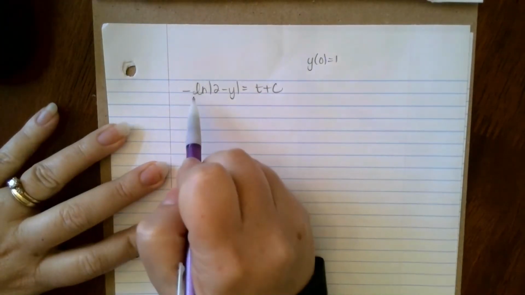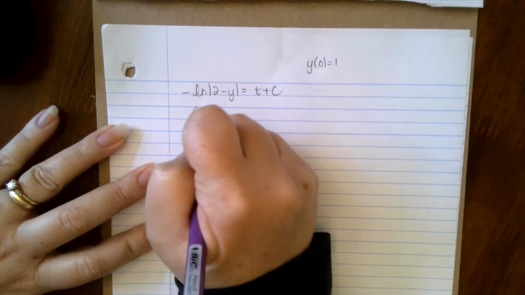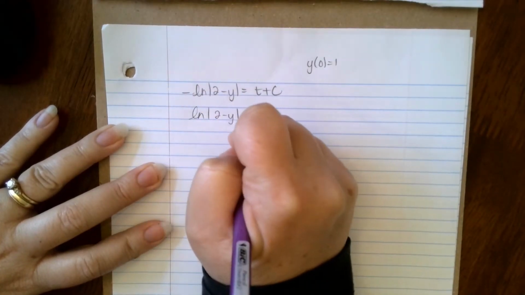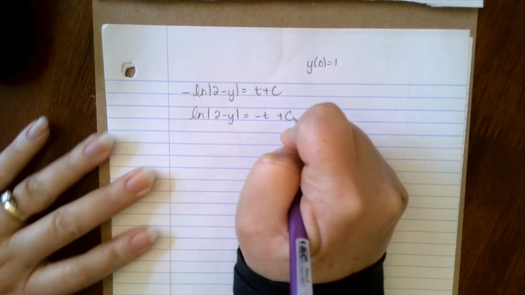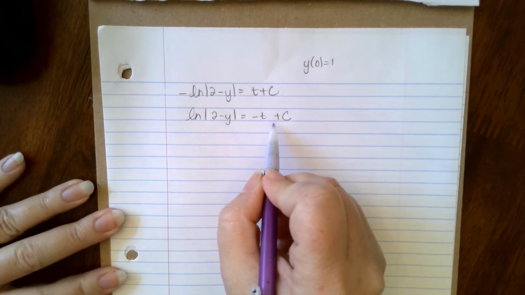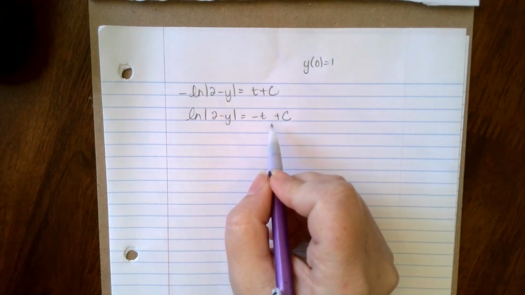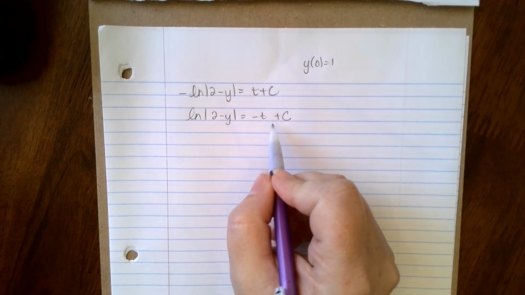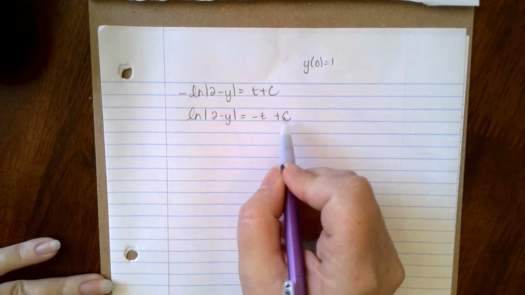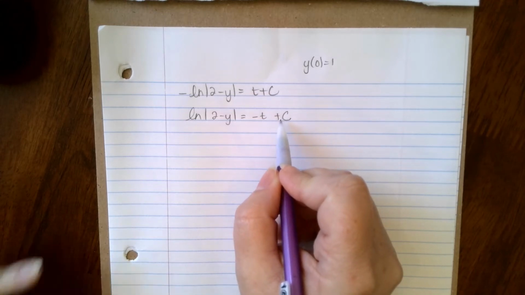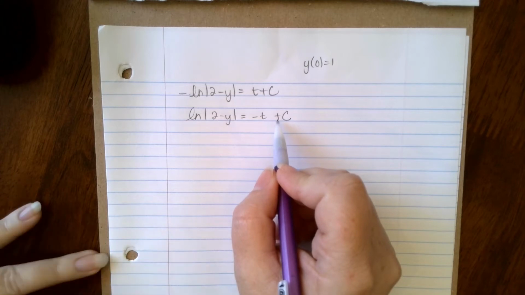So again, I don't want that negative there. So I'm going to have ln of 2 minus y is equal to negative t plus c. Now notice I still just said plus c because I still don't know what number it is. I don't know the constant, so it wouldn't make any difference whether it was positive or negative. So I'm just going to leave it positive for the ease of things.